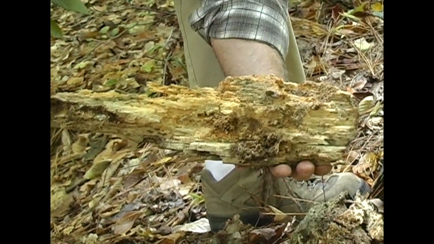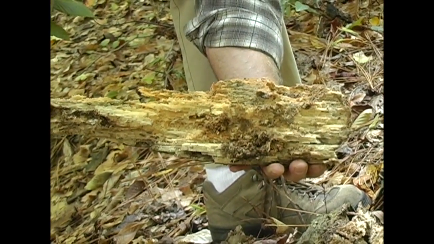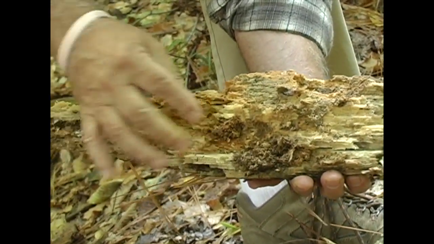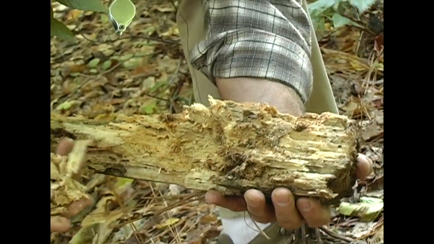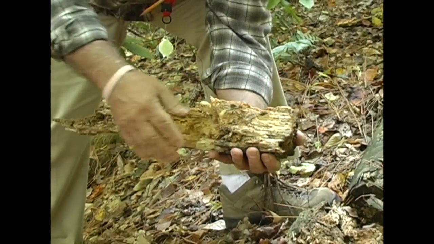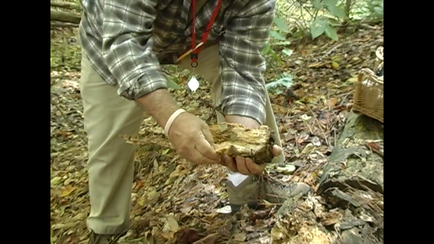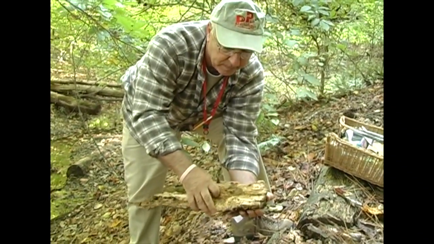Give you an idea of how much this wood has been degraded in terms of its structural strength. You can just simply take this wood and it'll crumble apart in your hand. You can see that the next stage is going to be almost like incorporation into the soil, becoming a very important organic component of the soil. This is also a rich substrate for many insects and also small animals as well.